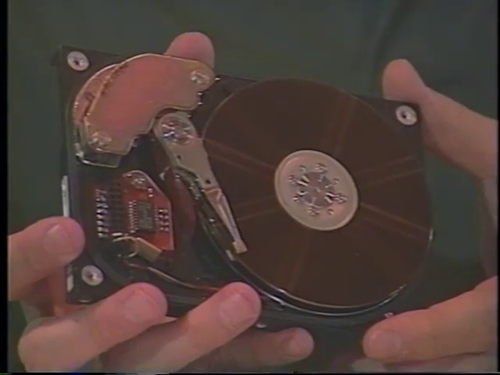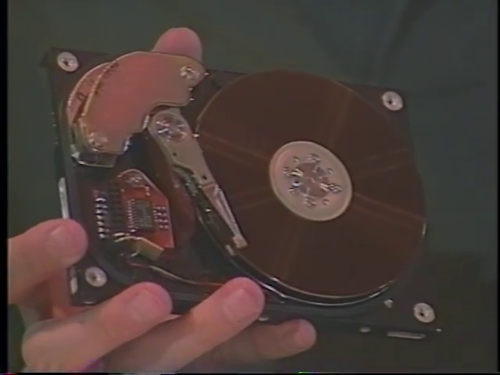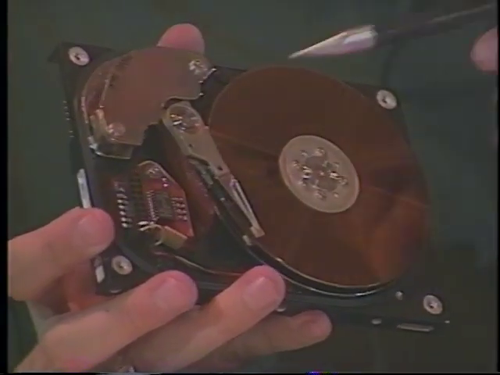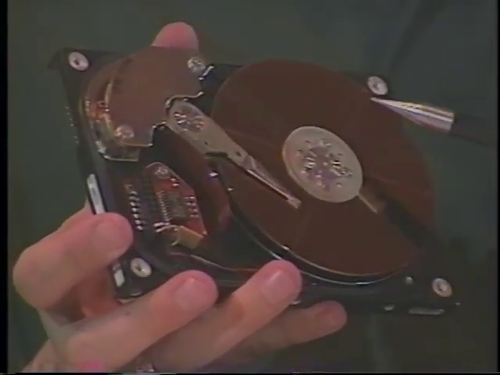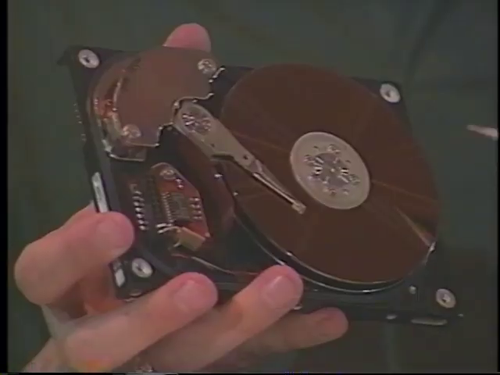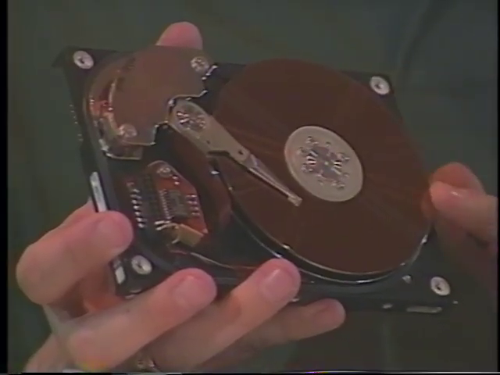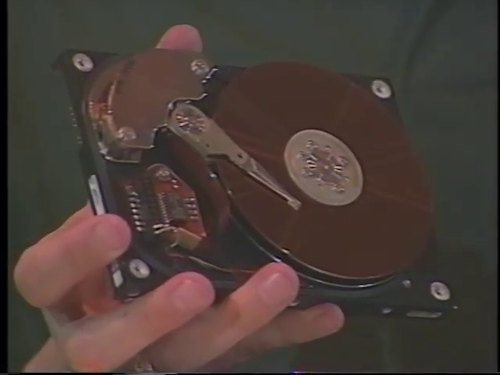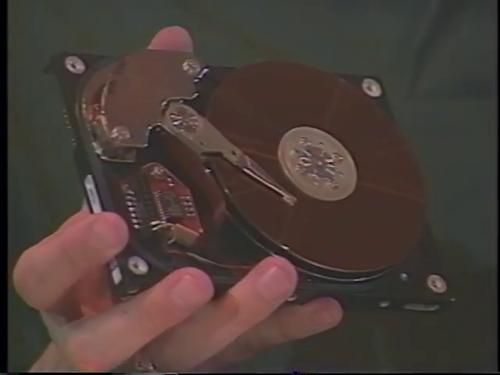Notice that the disks themselves are very highly polished. The read-write head must never come in contact with the actual disks. You see, once the disk starts spinning, a cushion of air lifts the read-write head off the surface so that it literally flies above the surface of the disk.